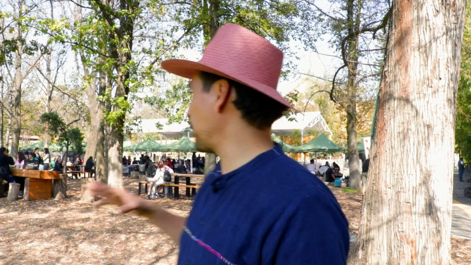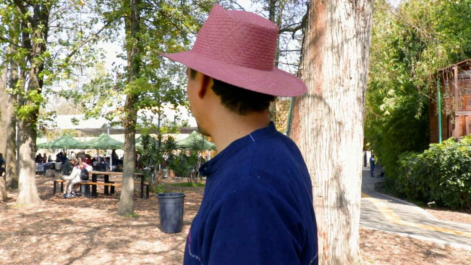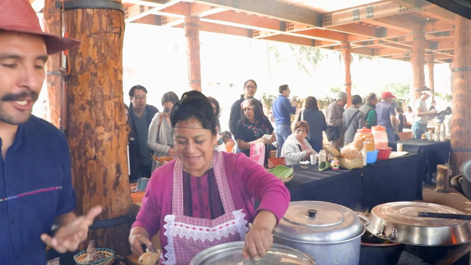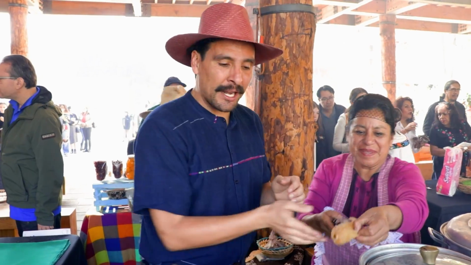So today we are at a special expo of tamales we have here at the office of the government, and we're going to show you the variety we have, the difference between the tamales of one state and another, and the different kinds of corn we use to cook tamales. So she's Elia, buen día. She's a master cook talking about tamales, and this one is a sweet one.